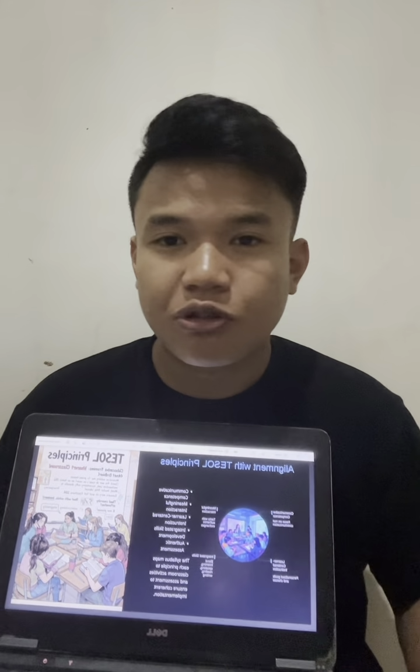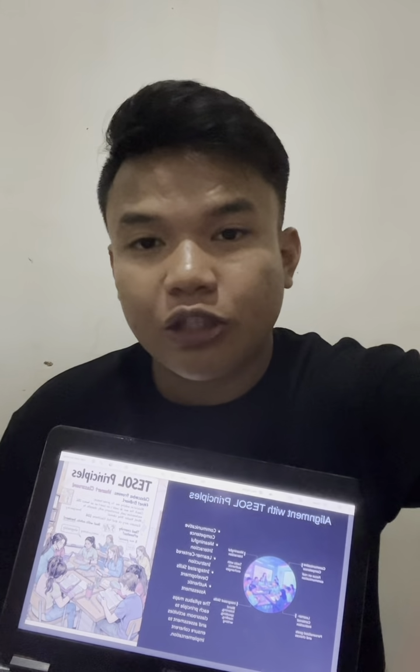And the third, we have learner-centered instruction. Students are given opportunities to make choices, express opinions, and participate actively in learning. The fourth principle is integrated skills development, where listening, speaking, reading, and writing are developed together. The fifth principle is authentic assessment, which evaluates students through meaningful tasks and real-world language use. Because these principles are integrated into both teaching and assessment, the syllabus provides a coherent and effective framework for English language learning.